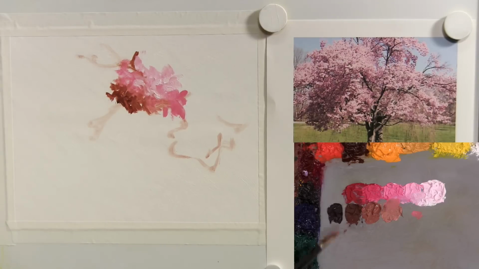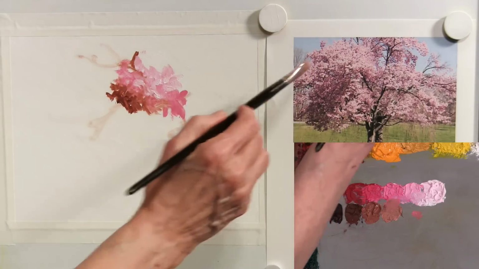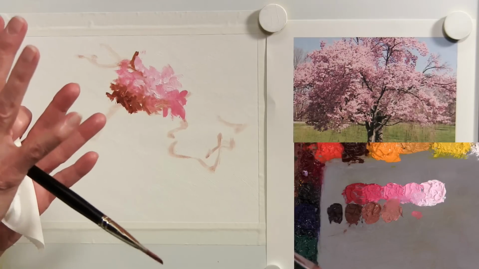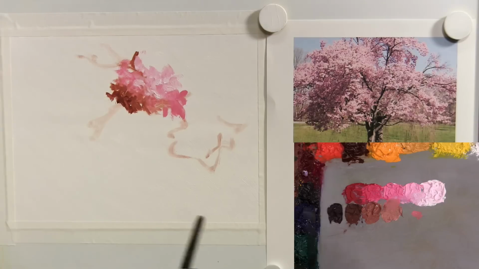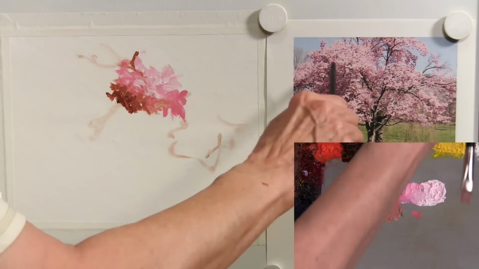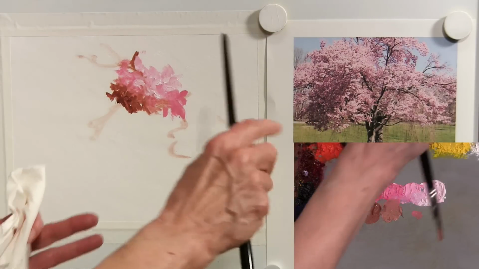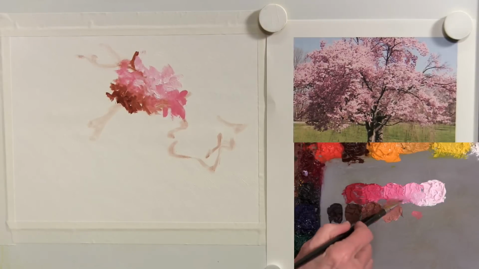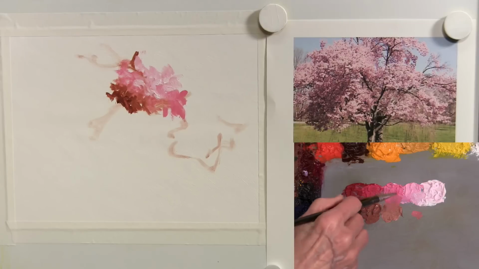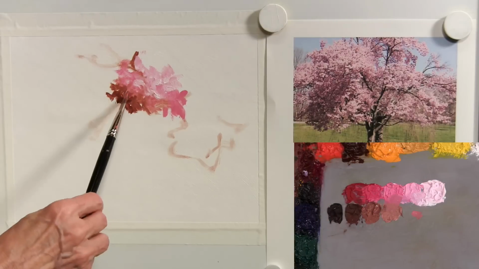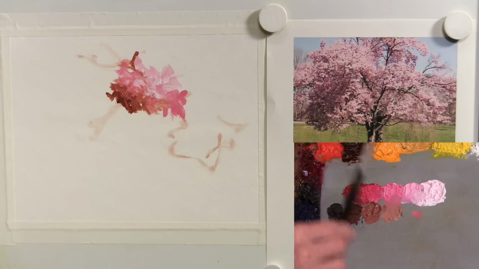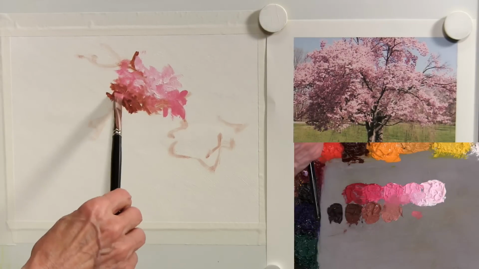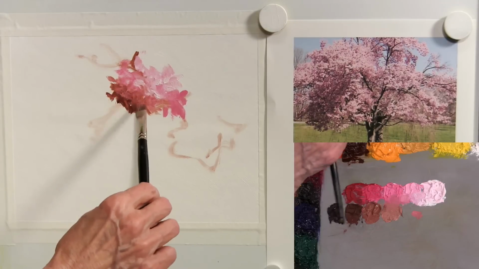Now we can see happening within that, as we always do in flowering trees, and not only flowering trees but foliage, the whole area might not be in shadow. Some of these little pieces might be poking out and catching a little light. In that case, we go back into the light, and that's going to be warmer. So we might have a little bit of light poking out in here, and that becomes warmer.